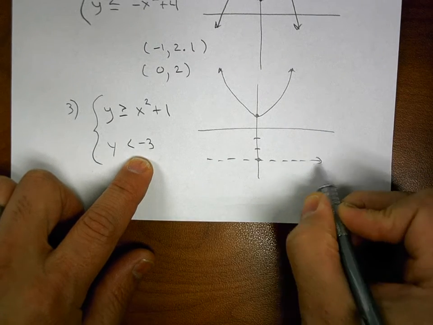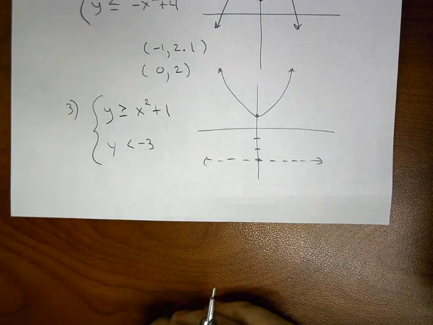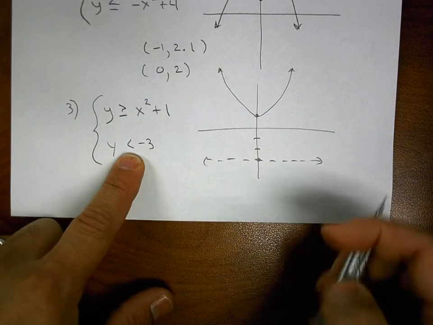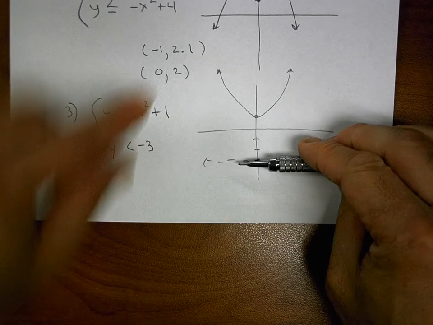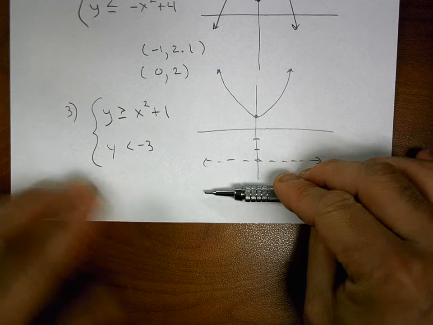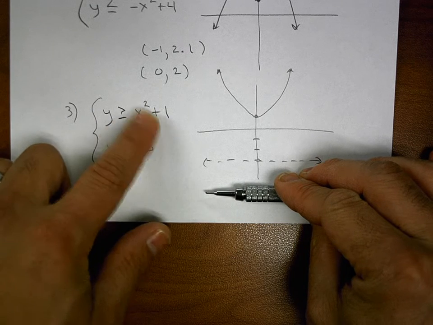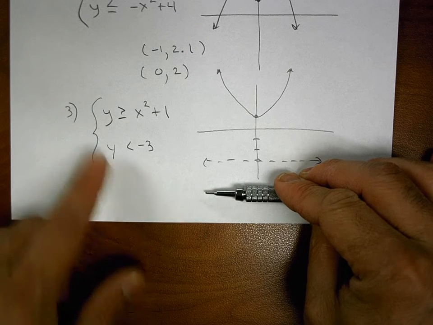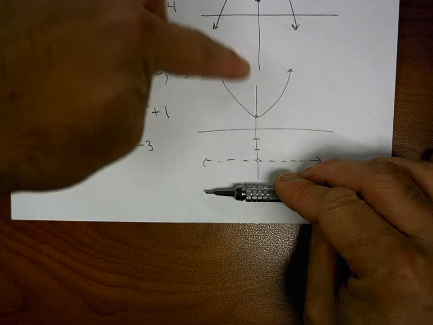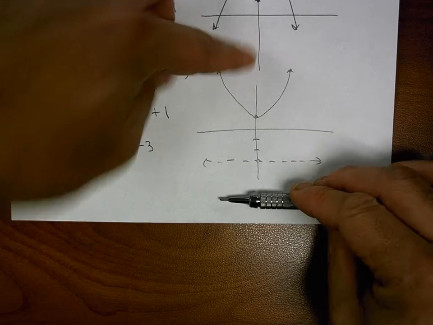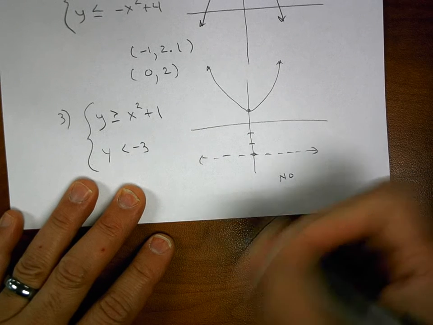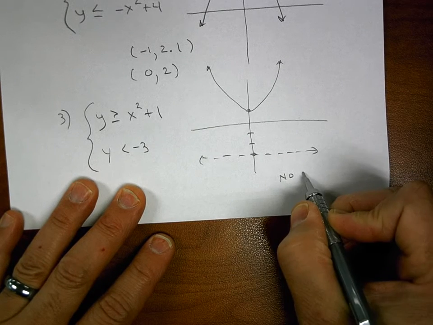All right, so now let's shade it. Shade the solution. This one says y is less than negative 3. Do I shade above or below? Below. Okay, so below. This one says y is greater than the parabola. Do I shade above or below? Greater than. Above. Do they double up anywhere? No. So what's our answer? There you go. No solutions. If they don't double up, so no solutions.